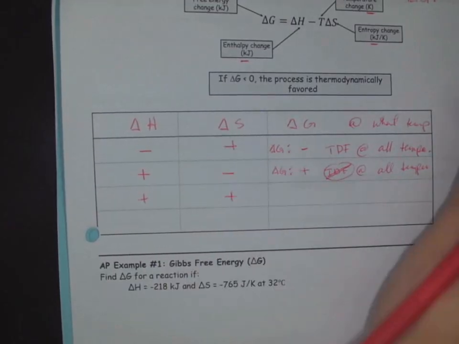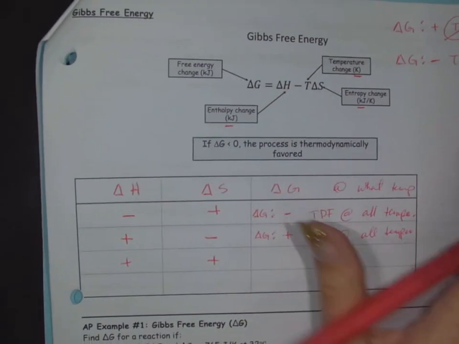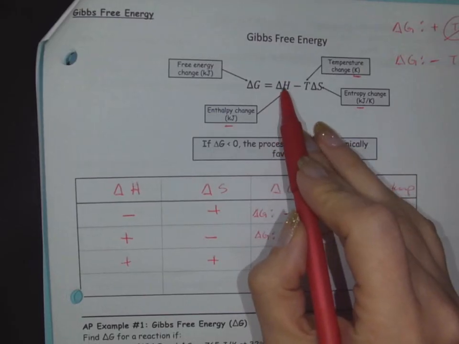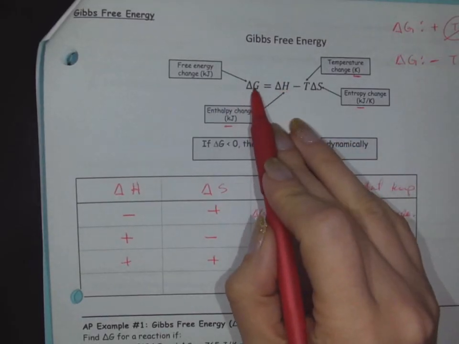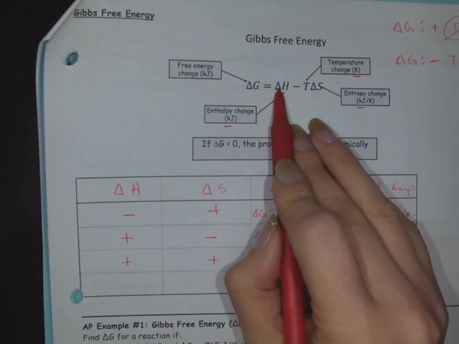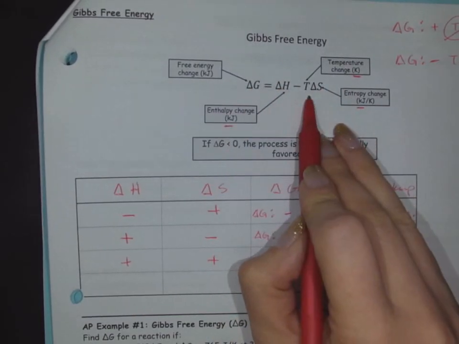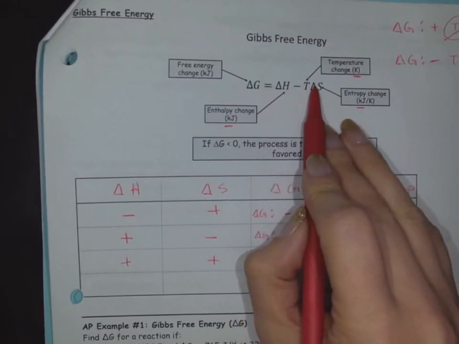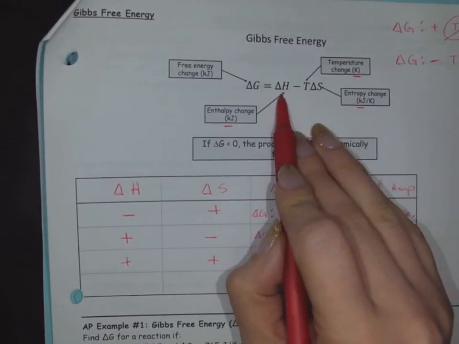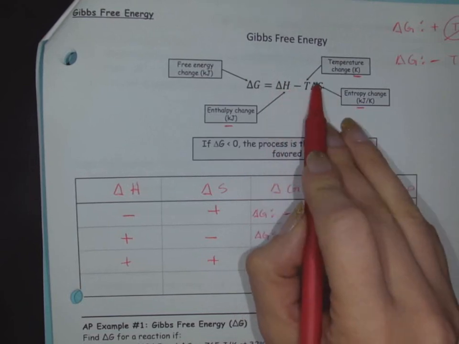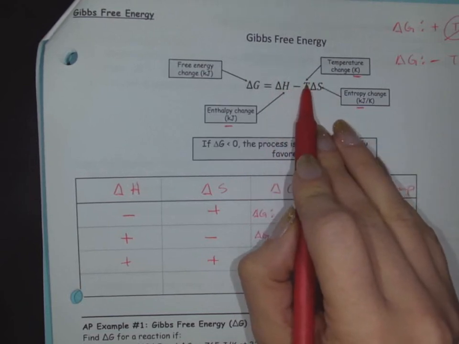Now, what if they're both positive? Let's think about this for a minute. If delta H is positive, then it's fighting delta G. It's trying to make delta G more positive. And if delta S is positive, it's trying to make delta G more negative. So now we have a race against each other. Which one's going to have the bigger impact? Will this skew delta G to the positive, or will this skew it to the negative?